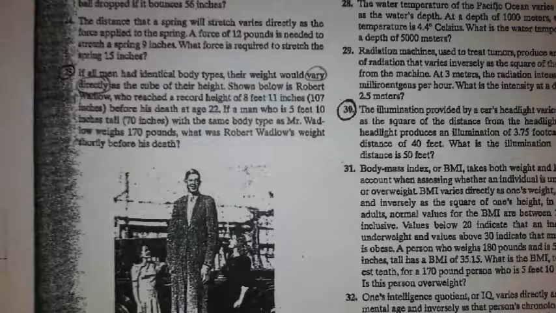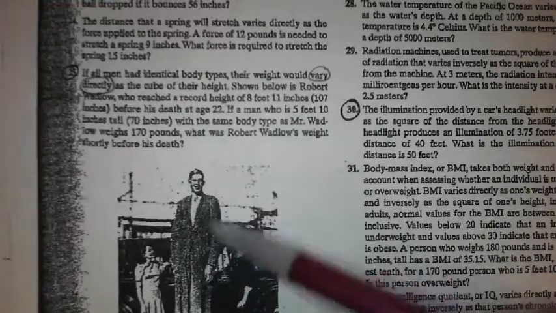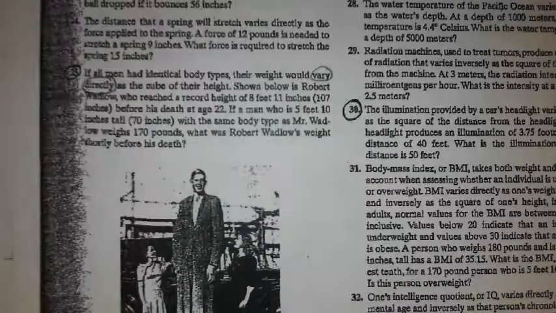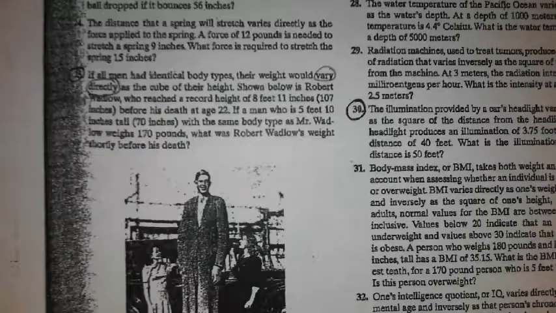Shown below is Robert Wadlow, this giant man, who reached a record height of 8 feet 11 inches, which is 107 inches, before his death at age 22. If a man who is 5 feet 10 inches tall, 70 inches, with the same body type as Mr. Wadlow, weighs 170 pounds, what was Robert Wadlow's weight shortly before his death?